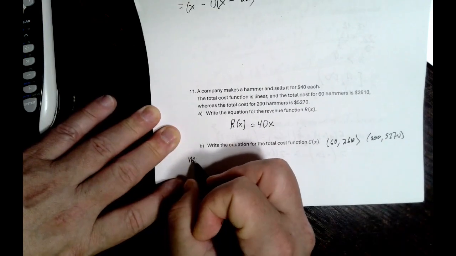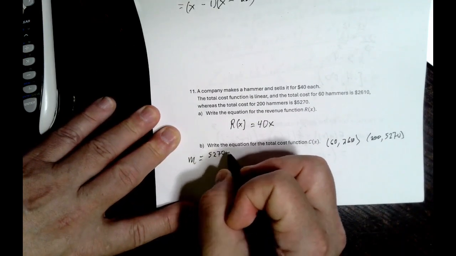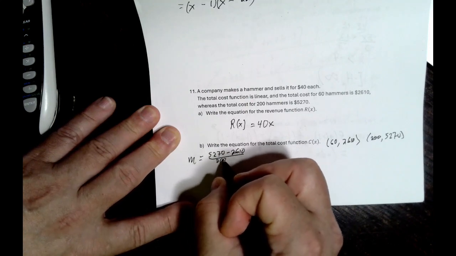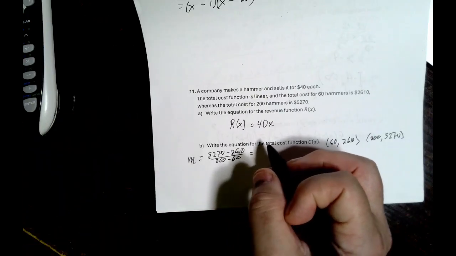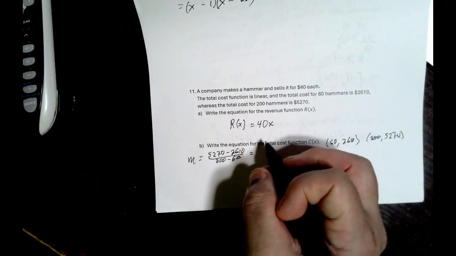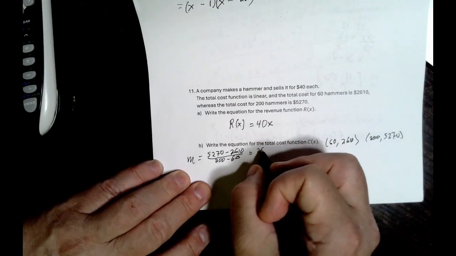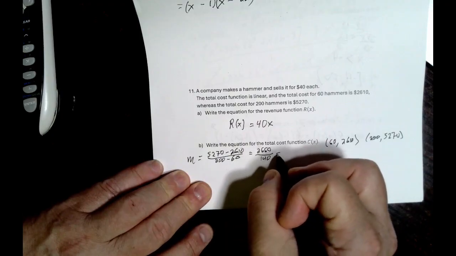So your slope for your cost function is going to be 52.70 minus 26.10 over 200 minus 60. Okay, and that gives you 2660 over 140, which gives you 19.